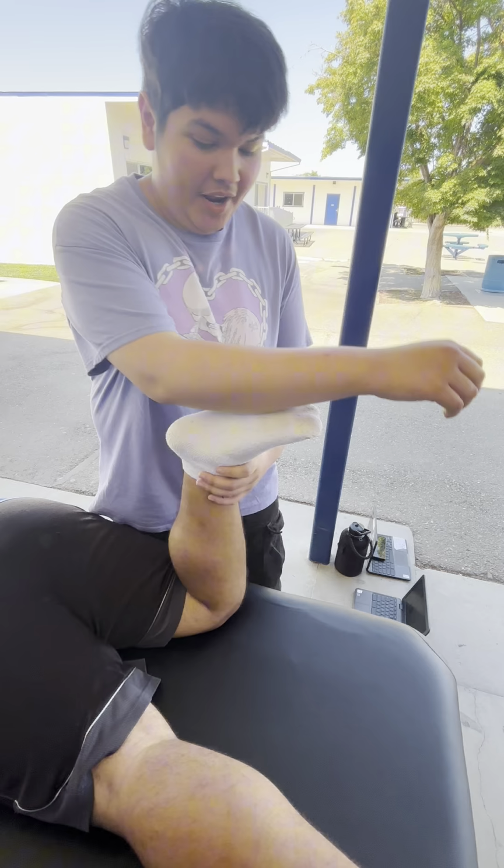Today we're gonna be doing the Moraes test. Get my patient's leg, put it into flexion. Then we're just gonna do some internal rotations, test for any popping. Okay, test is negative. Then we're gonna take his leg out, and we're gonna fully extend the leg. Okay, both tests are negative.